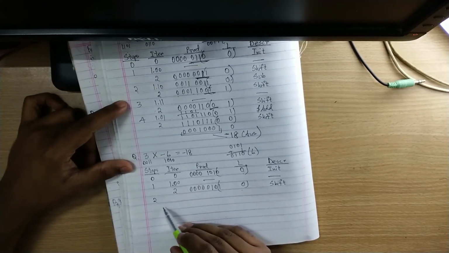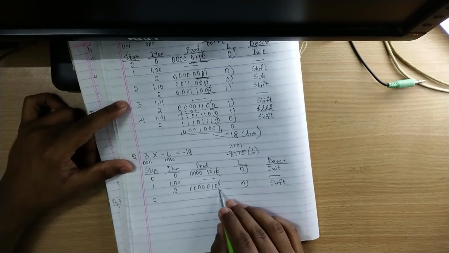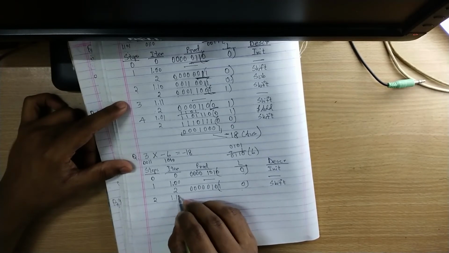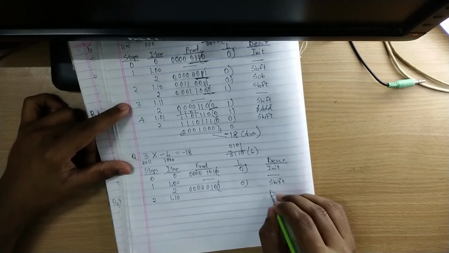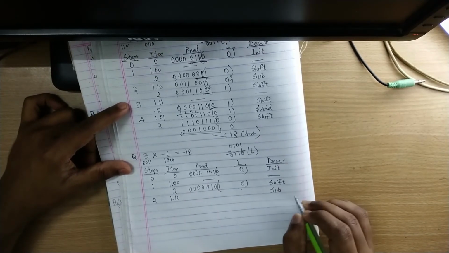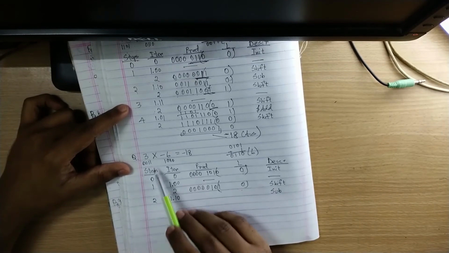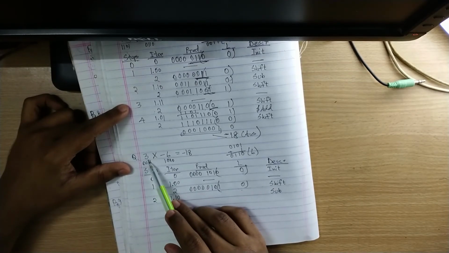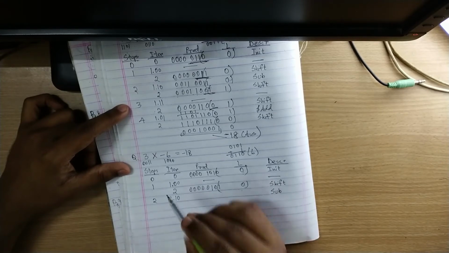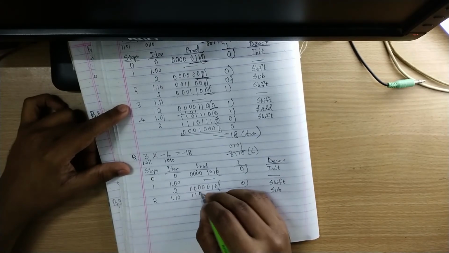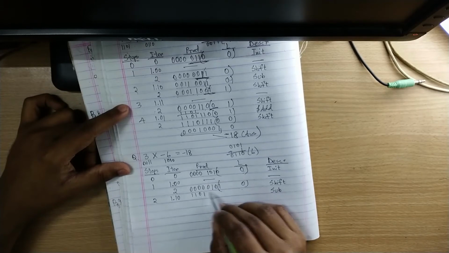For step 2, it's 1.10. So 1.10, this thing's 10. 10 is subtraction, so you're just going to do the subtraction operation. You take the multiplicand, so if it's 3, you take minus 3. So minus 3 is 1101, and this thing is going to be unchanged.